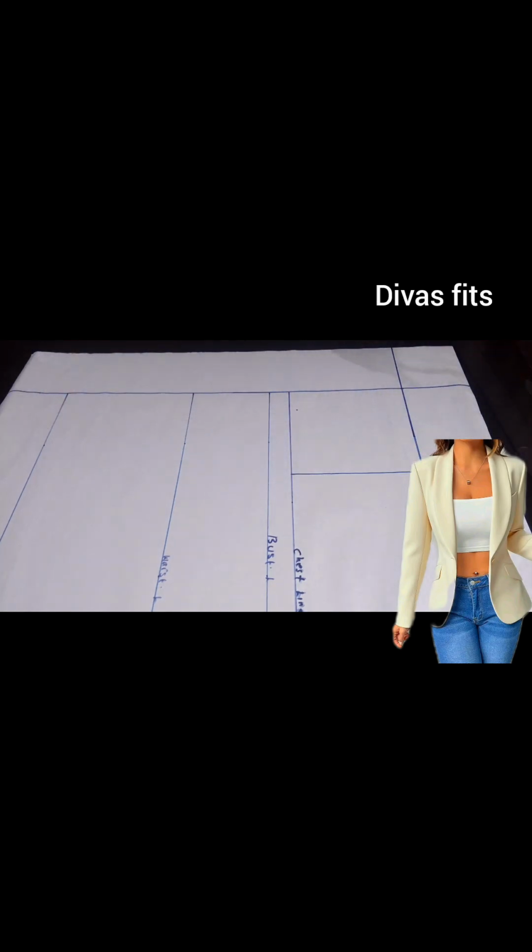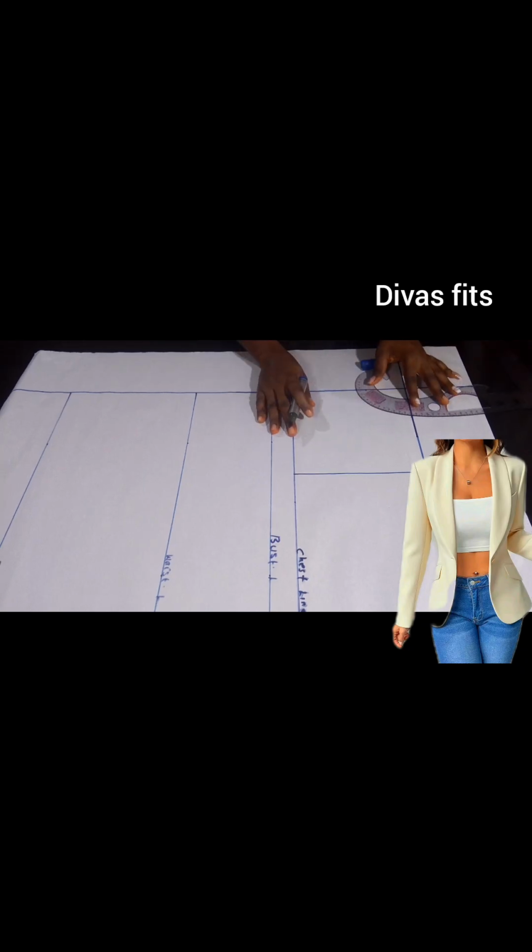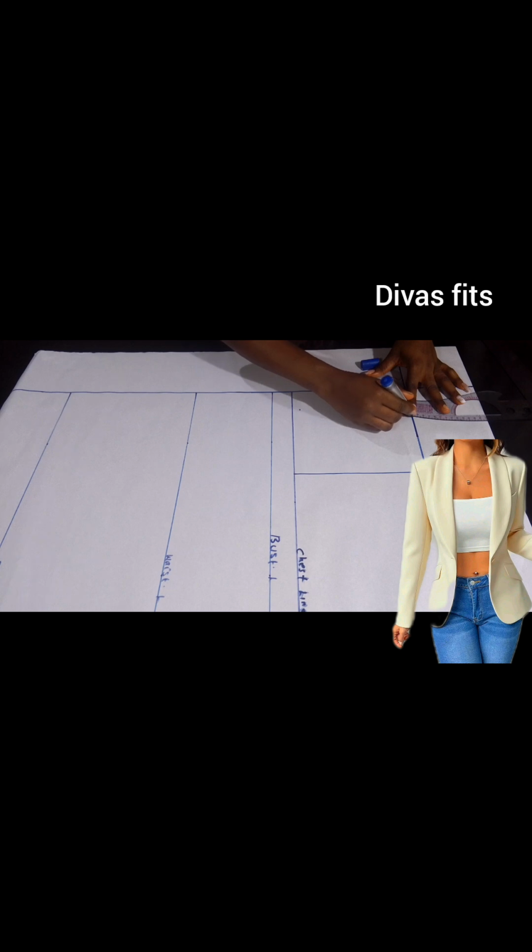The next thing is for me to come here and mark the width of my neck, which is 3 inches, and then for the depth I'll be marking 3 inches as well. Now in this place you're going to be using your French curve instead of the straight ruler. Here you work with the straight ruler and not the French curve.